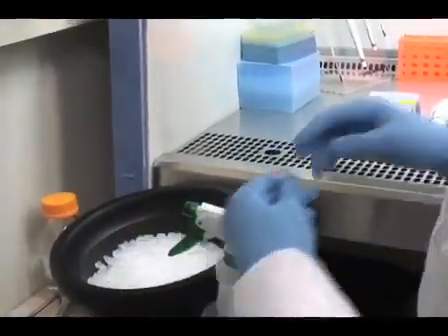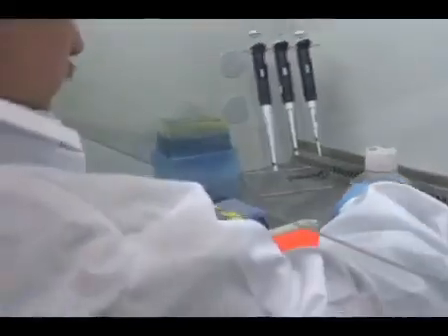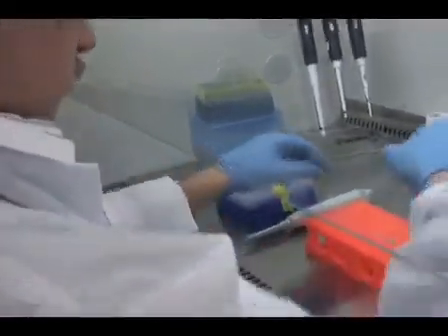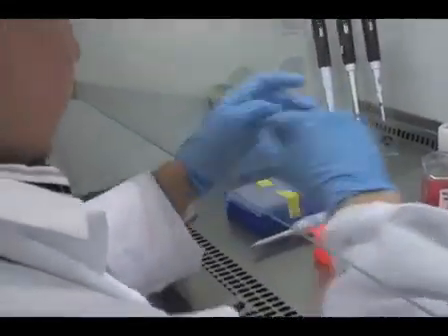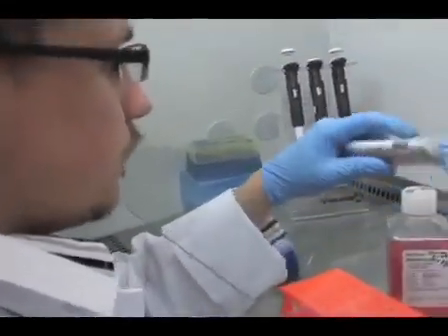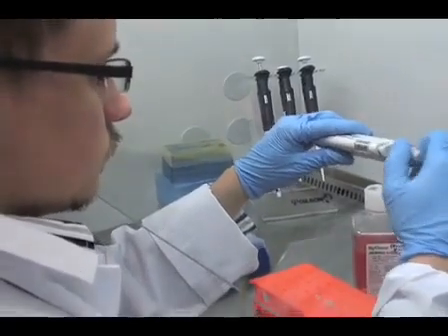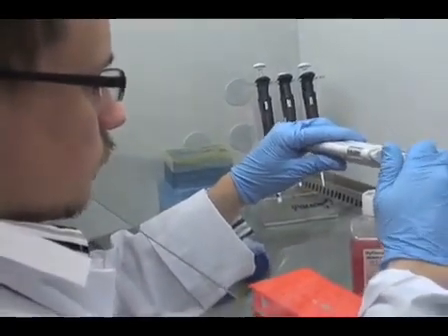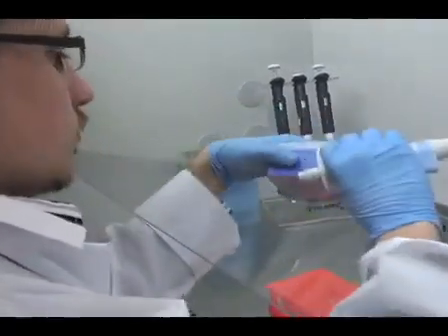For the viral application, we use a multiplicity of infection, or MOI, of 500. Protocol optimization was previously conducted using various MOIs, and we found that an MOI of 500 provided highly efficient infection rates with little or no effect on cell viability.